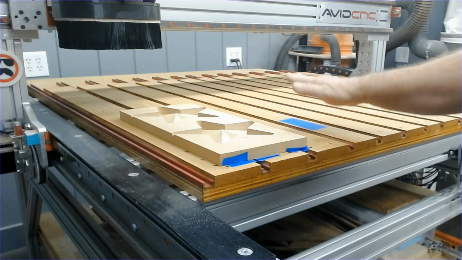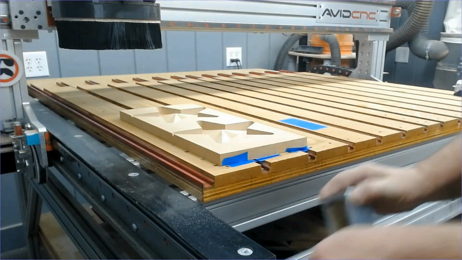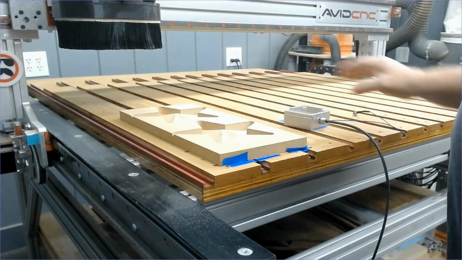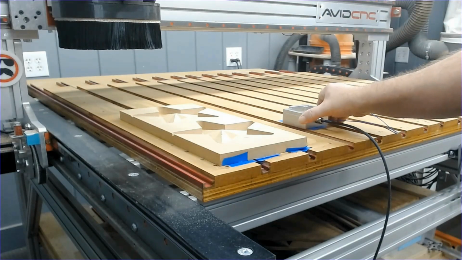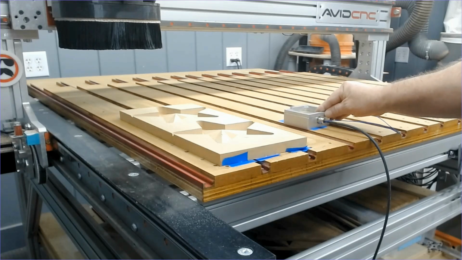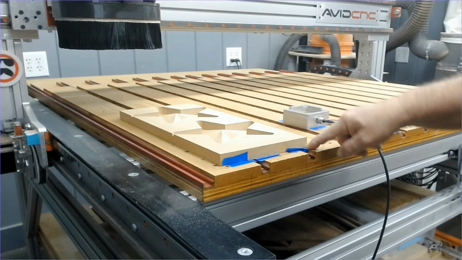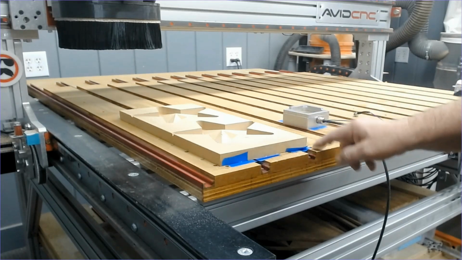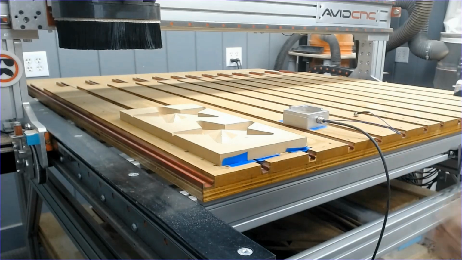So I'll just put my touch plate up here, do my bit change, and then set my Z0 to this surface here, which should give me approximately the same thickness as these 2 layers of tape and this layer of MDF.